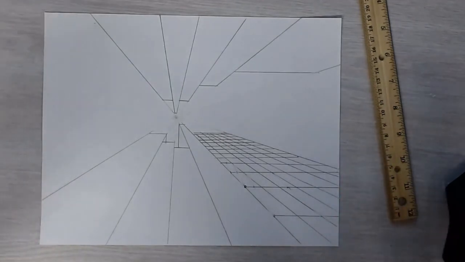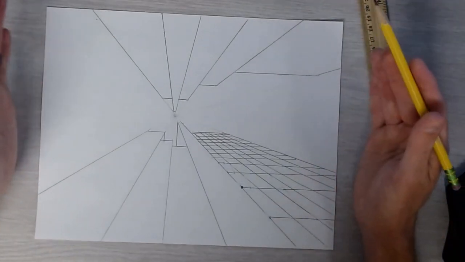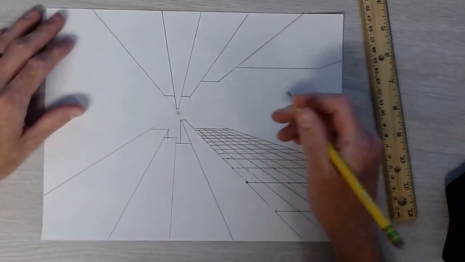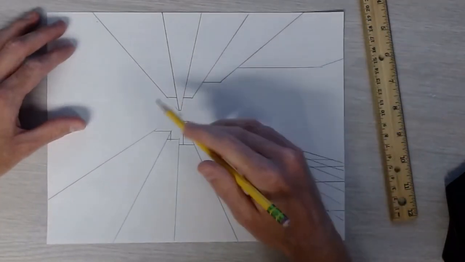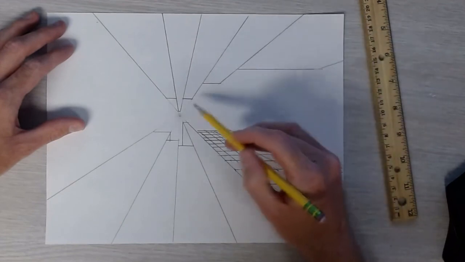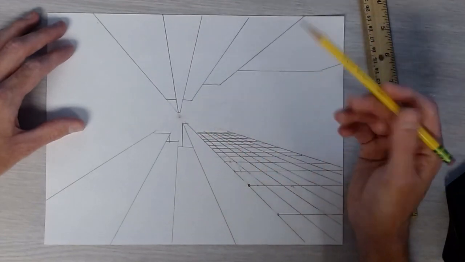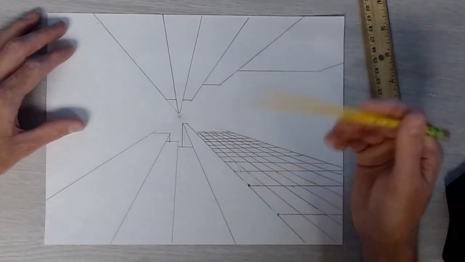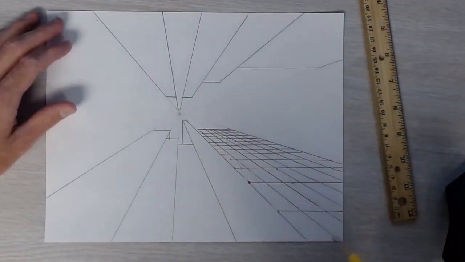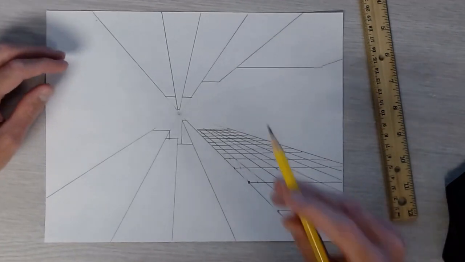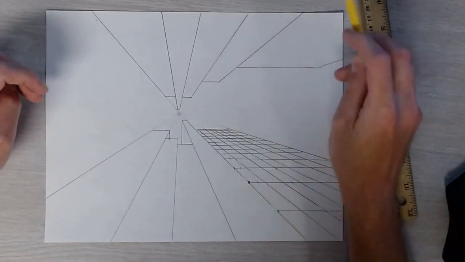So you need to show 1-point perspective, only using horizontal, vertical, and vanishing point lines, so lines that go to the vanishing point. Make sure you have 5 buildings on both sides included, so 5 buildings total, and one of those buildings needs to have window panes. Make sure it's either fully shaded or colored.